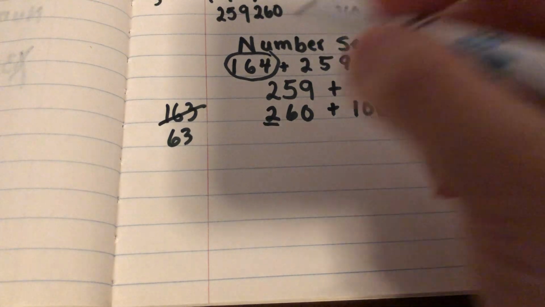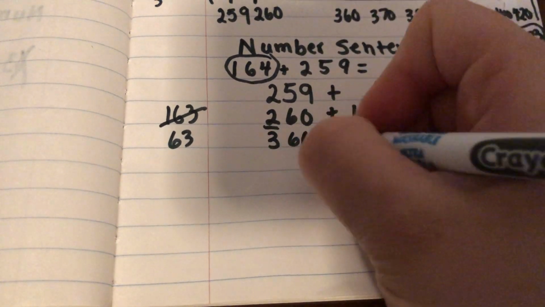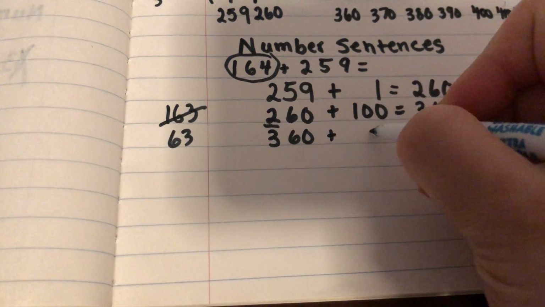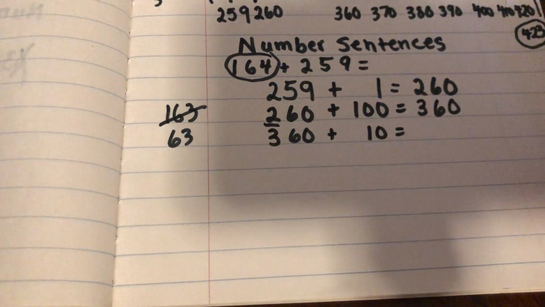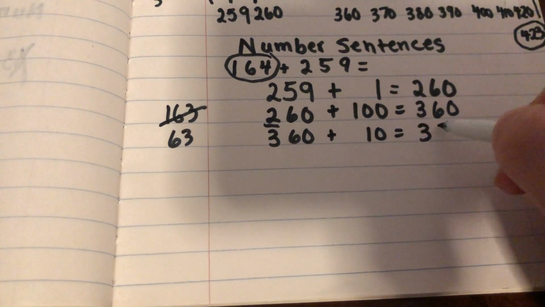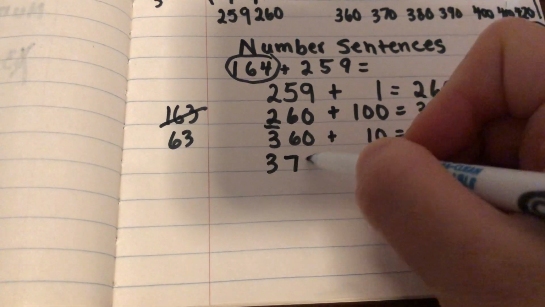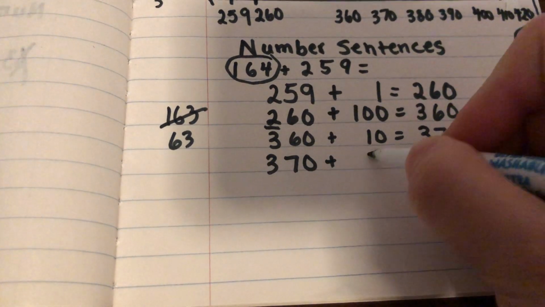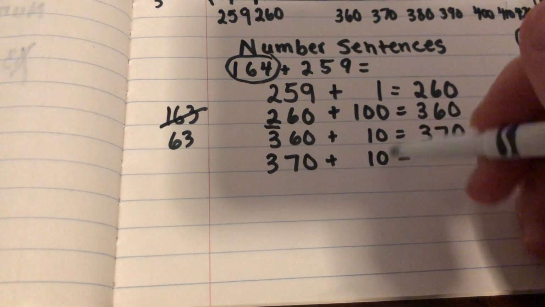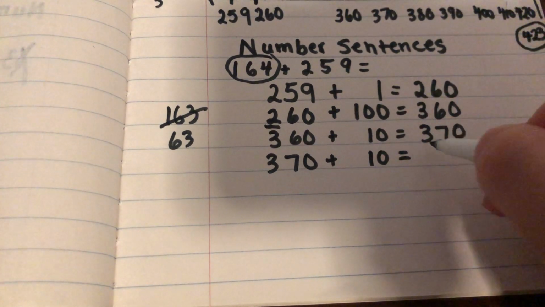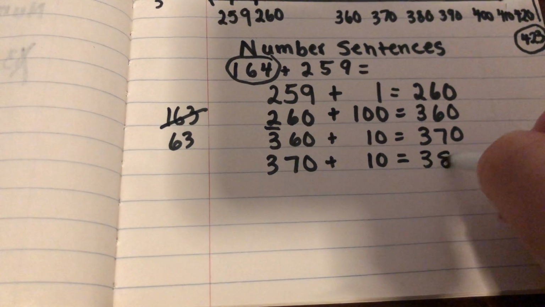So I'm going to take 360 and bring it down just like I did last time. And I'm going to add a 10 to that. I'm going to get to 370. All right. I'm going to take 370 and bring it down to the next line. Add another 10. I have to add 6 tens total. And I will get 380.